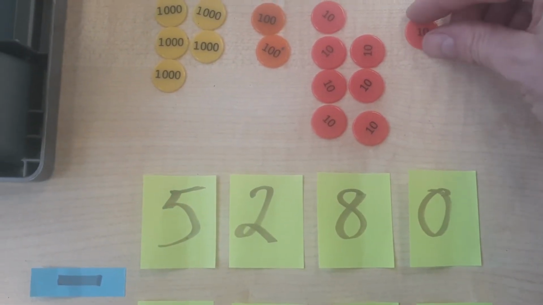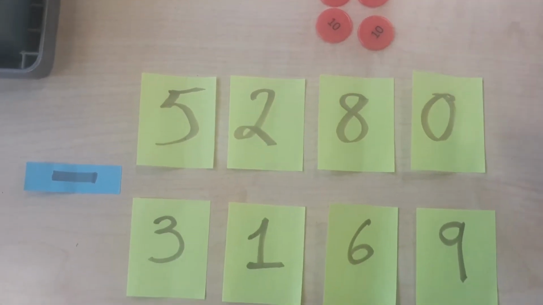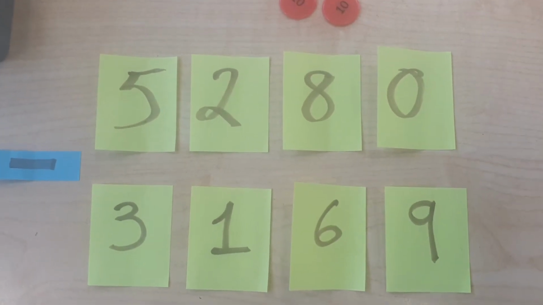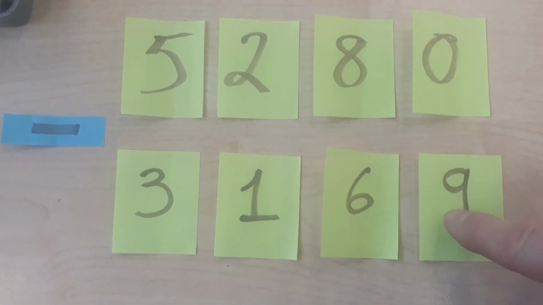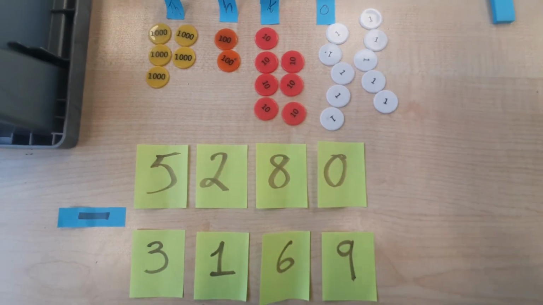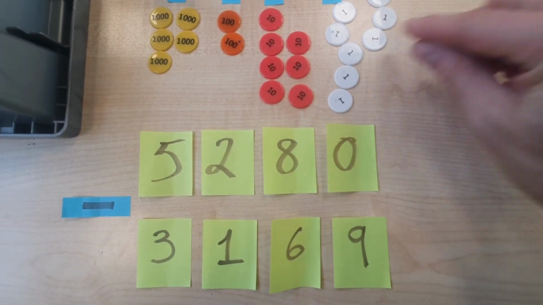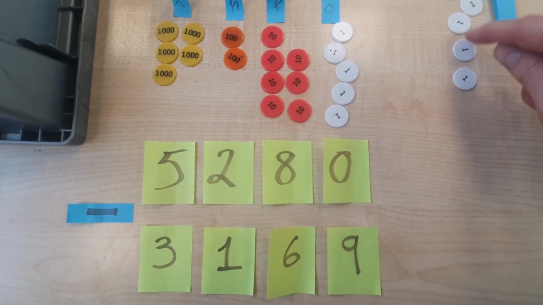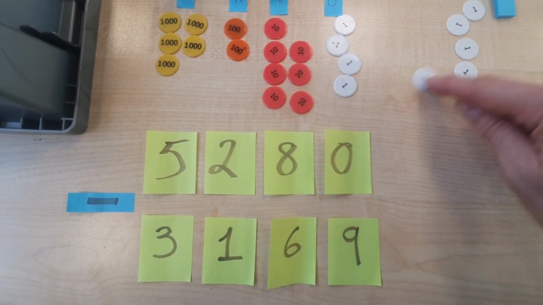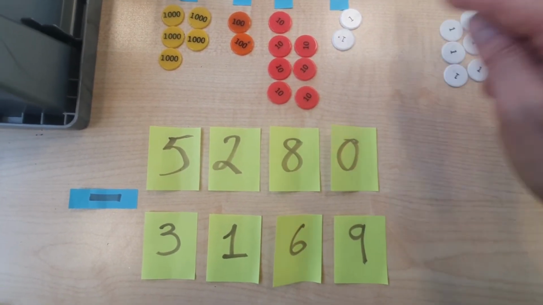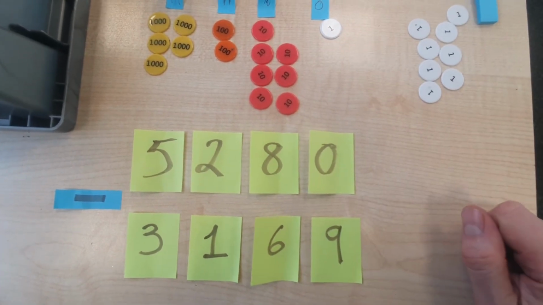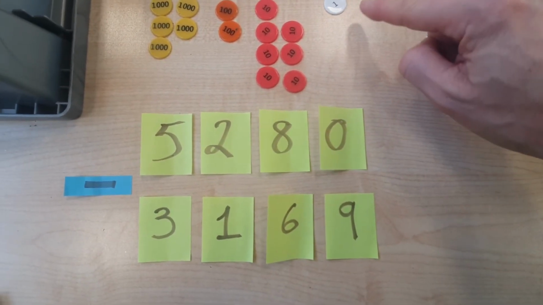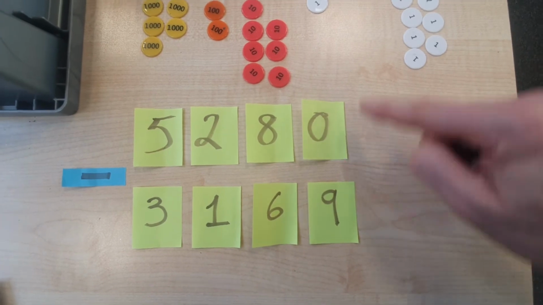Okay, so now we've got 10 take away 9. So I'm just going to take away 9. So 1, 2, 3, 4, 5. So 10, 9, 8, 7, 6, 5, 4, 3, 2, 1. Okay, I know 1 add 9 is 10, 9 add 1 is 10.